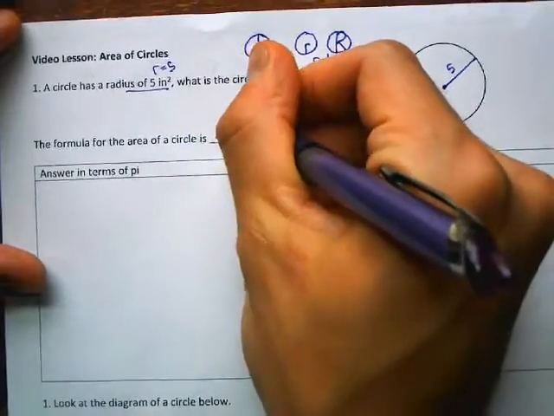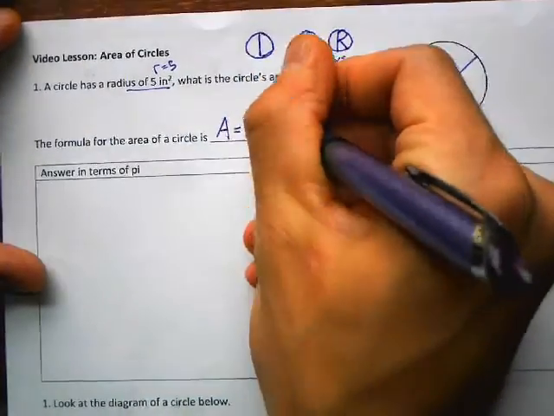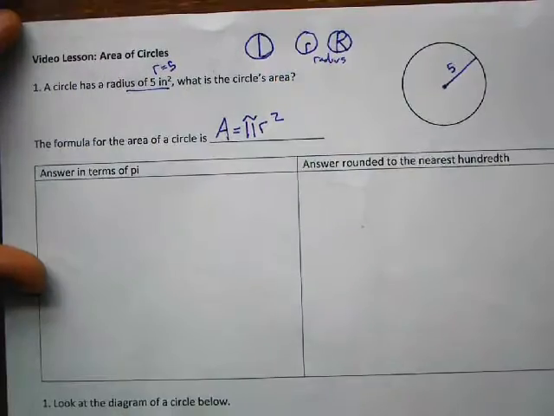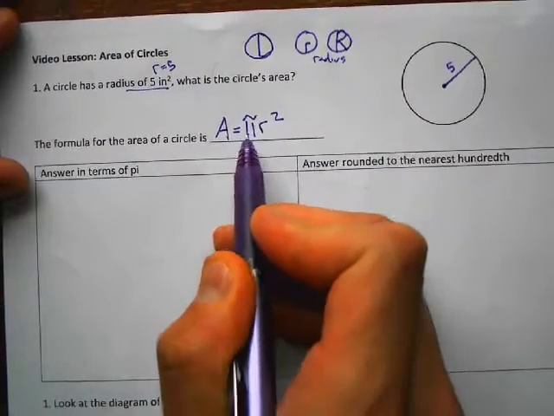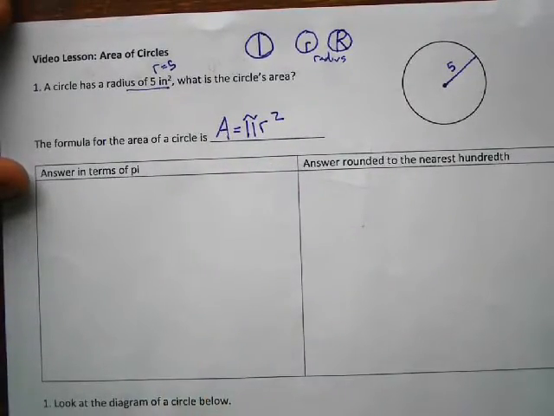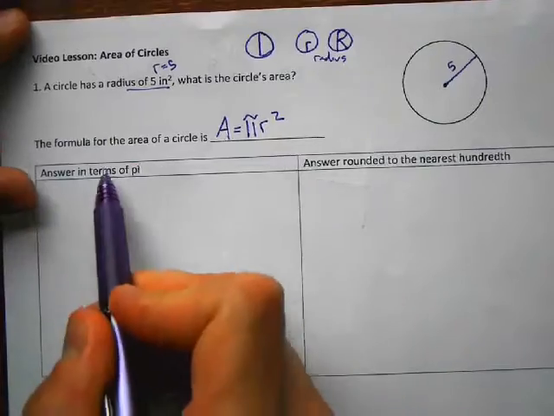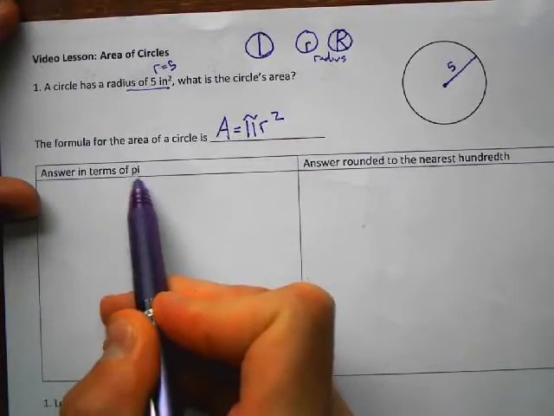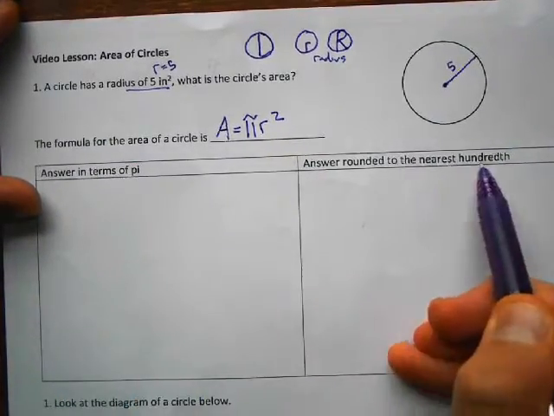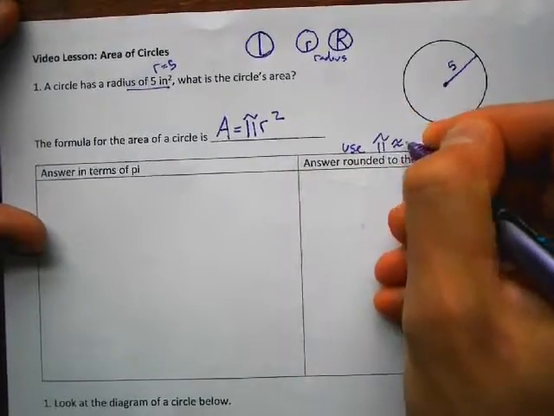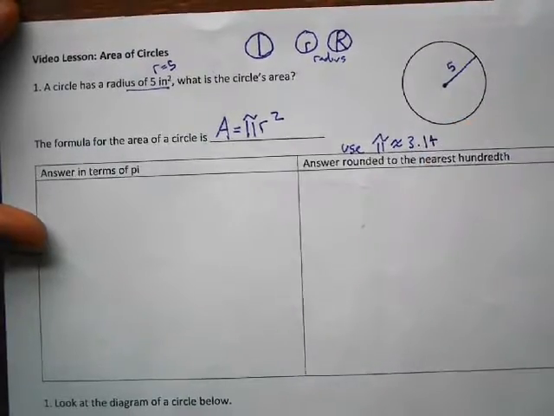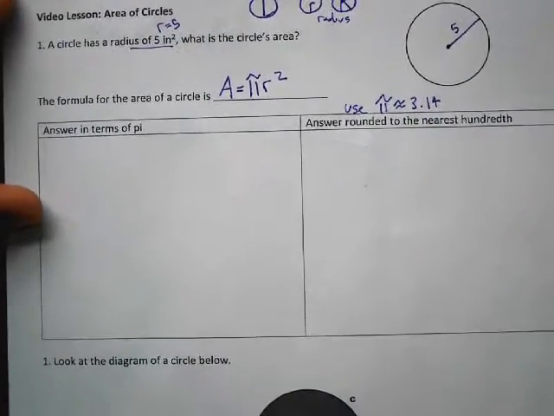Okay, the formula for the area of a circle. Its area is equal to pi times the radius squared. There's a lot of cool ways to see this. We're not going to focus on those in this video lesson, though you may focus on those in class. We're just going to go right with this formula, pi times the radius squared. And we're going to show how to find the area in terms of pi. Remember, that means pi is in our answer, and rounded to the nearest hundredth. And for this, we're going to use pi is approximately 3.14. This is going to be very similar to how we did the circumference.